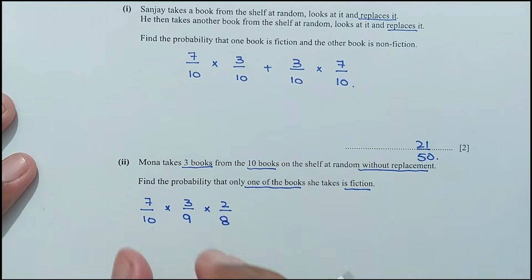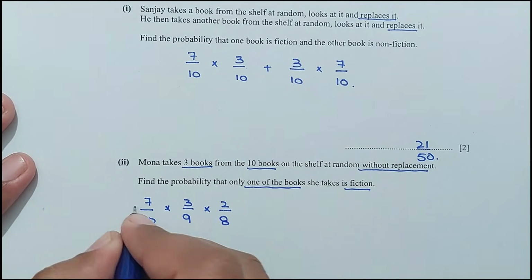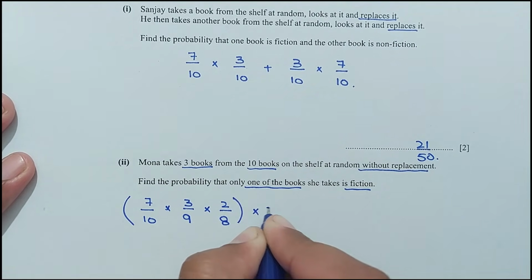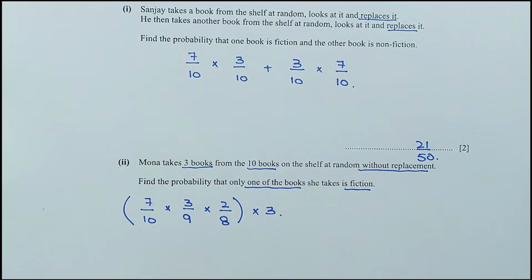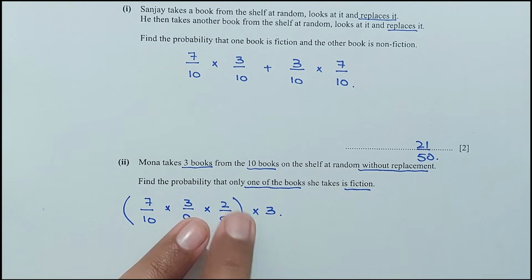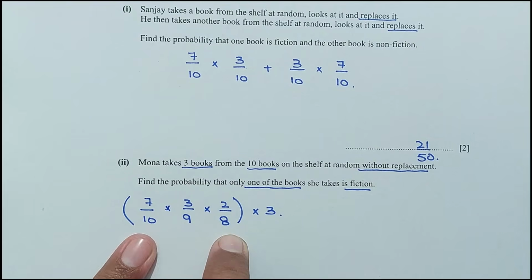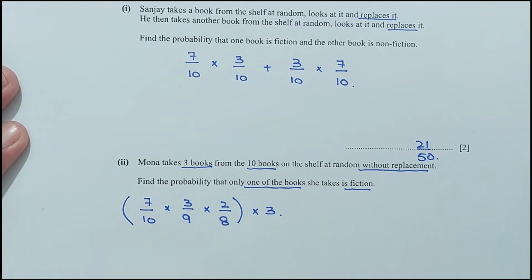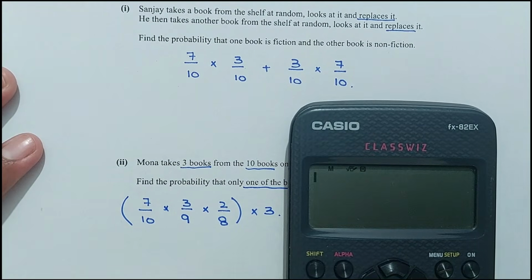So there are 3 possibilities. So we have to times it by 3. The 3 possibilities are, the first one is fiction and the other 2 are non-fiction, or the first one is non-fiction, second one fiction, and third non-fiction, or the third one is fiction and the first and second are non-fiction. So there are 3 possibilities, right? So let me simplify.